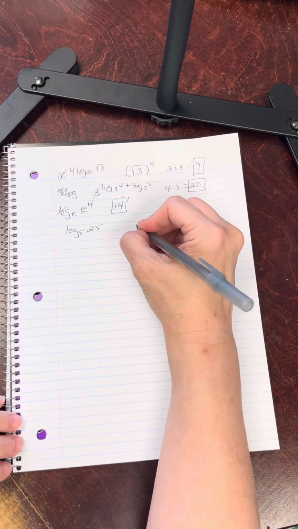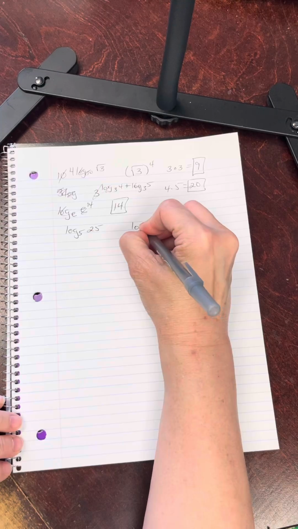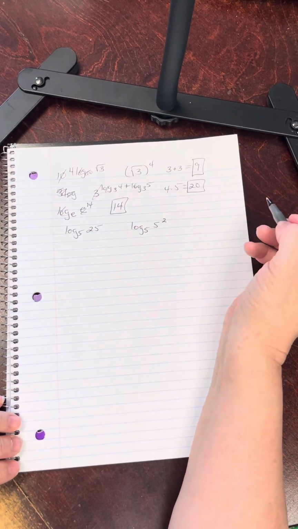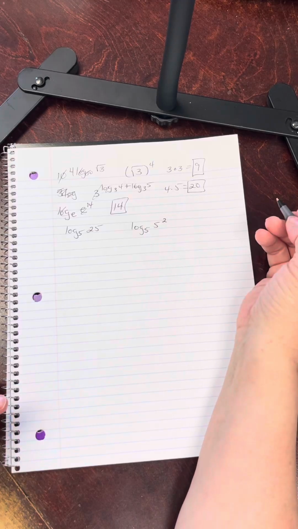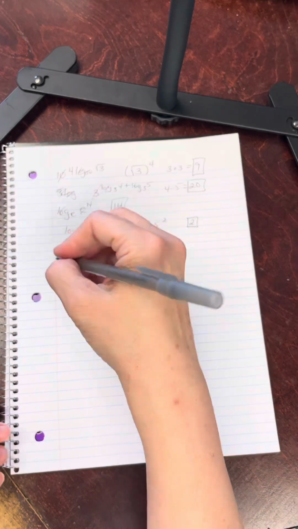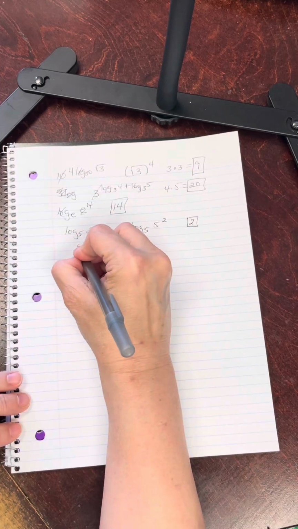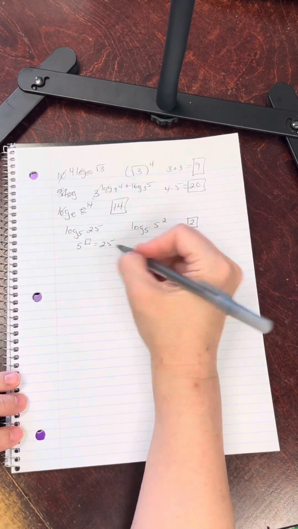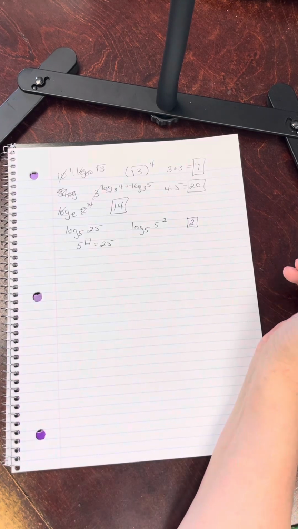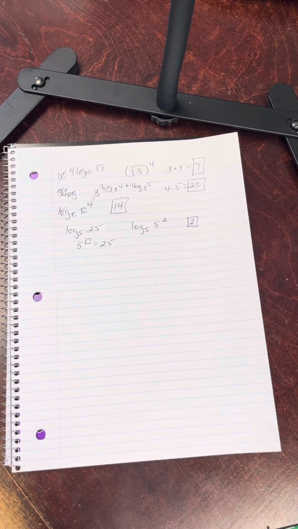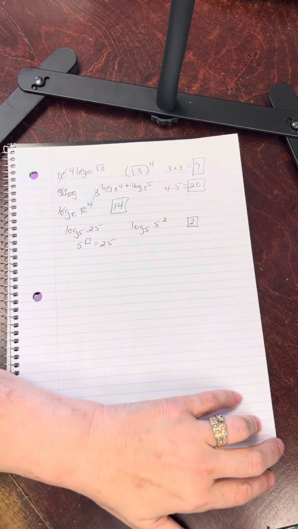You can change the 25 over to log base 5 of 5 squared, and then the 5s are canceling off and you're just keeping your 2. You could also have thought of rearranging it and saying 5 to what power equals 25? Well, 5 to the second power is 25. Both feel pretty simple to me, so whichever way you go, you can't take too much time.